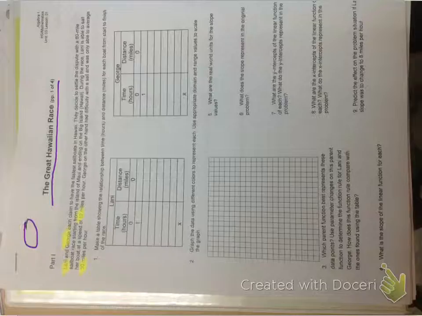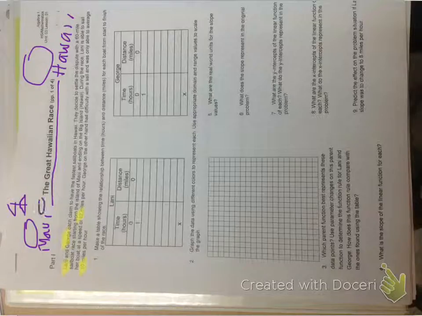Lanny and George each claim to have the fastest sailboats in Hawaii. They decided to settle the dispute with a 10-mile sailboat race starting from the island of Maui and ending on the Big Island, Hawaii. During the race, Lanny is able to race her boat at a speed of 12 miles per hour. George, on the other hand, had difficulty with his sail and was only able to go at a speed of 10 miles per hour.